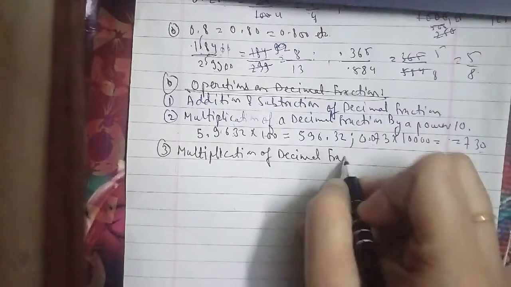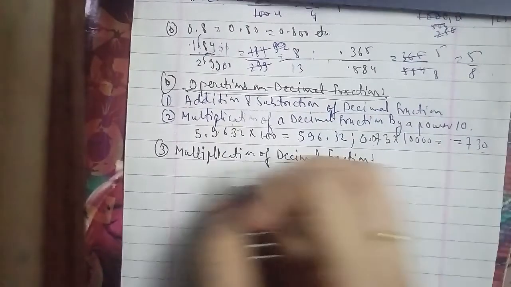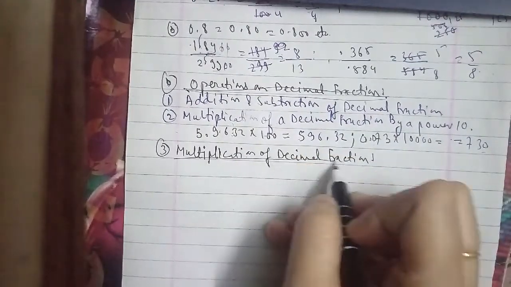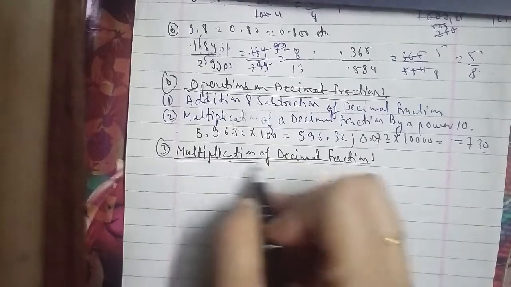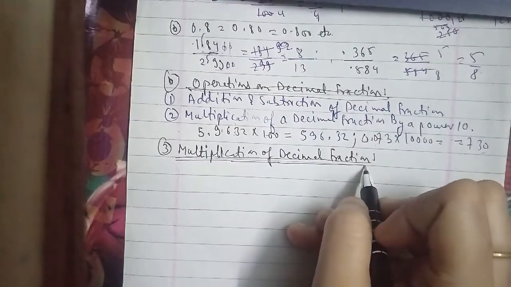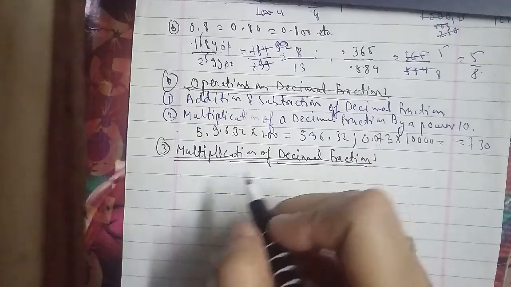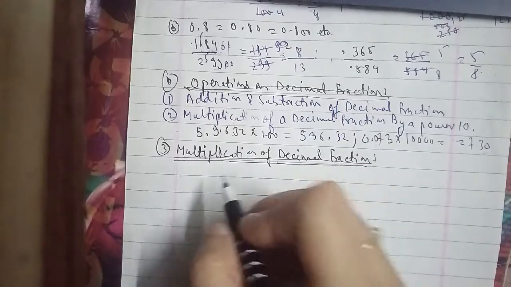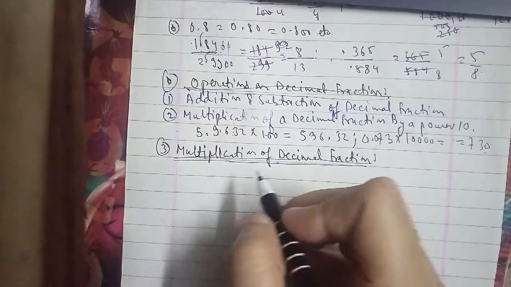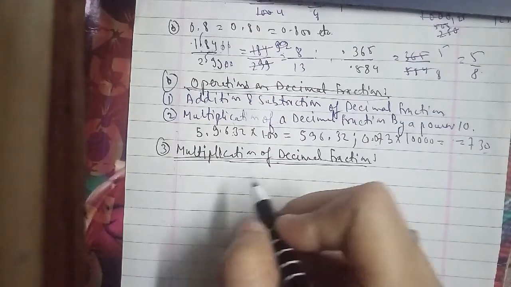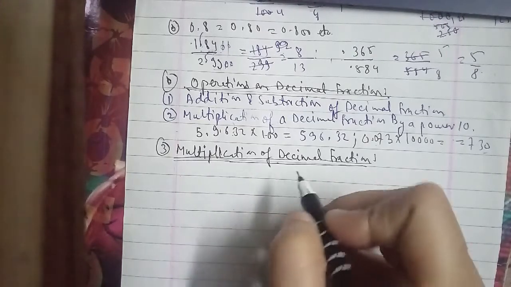In this, multiply the given numbers considering them without the decimal point, and now in the product the decimal point is marked off to obtain as many places of decimal as the sum of the number of decimal places in the given numbers.